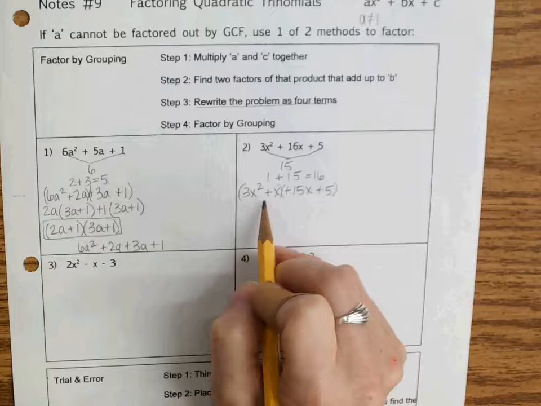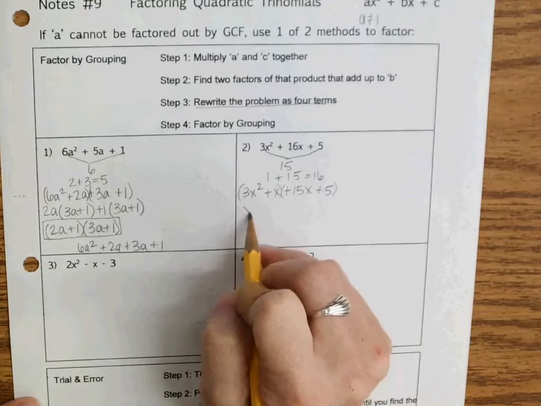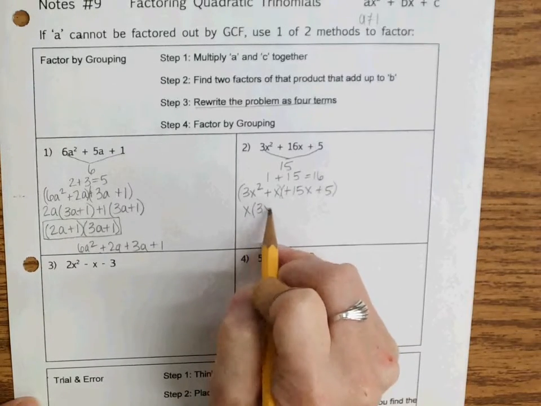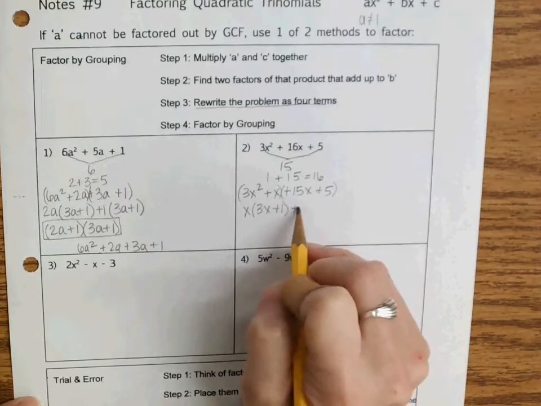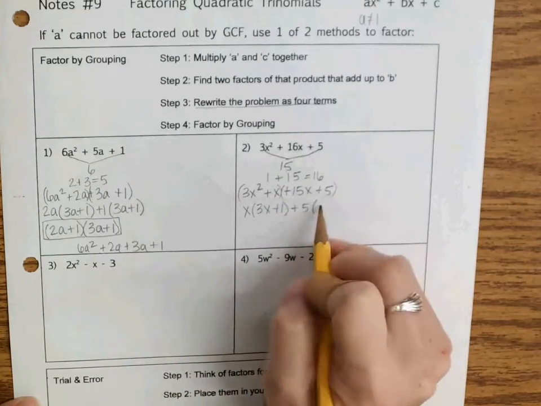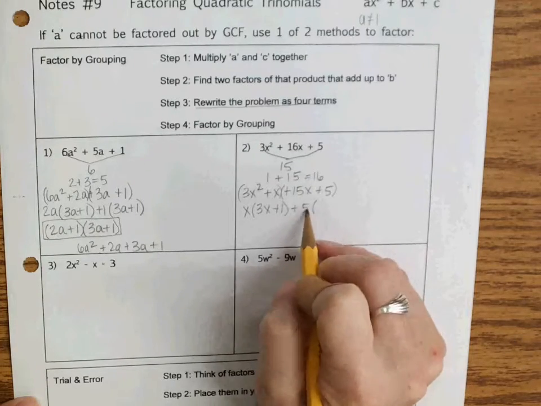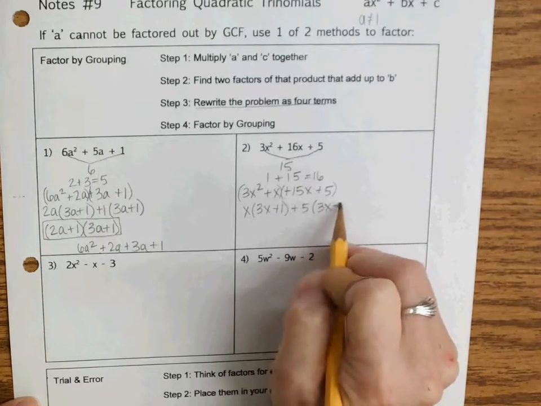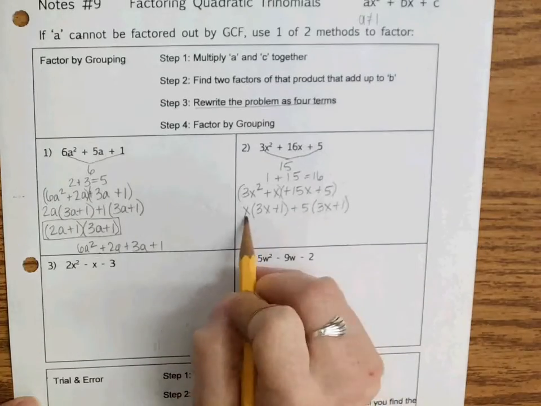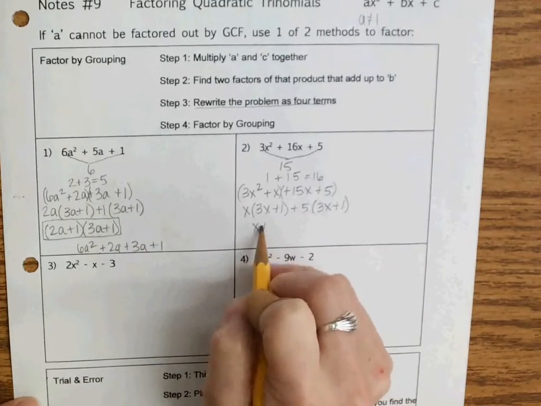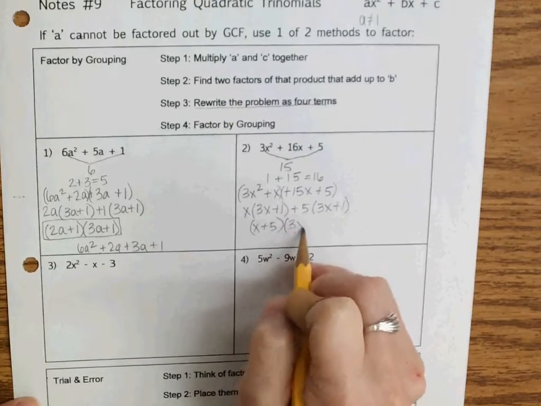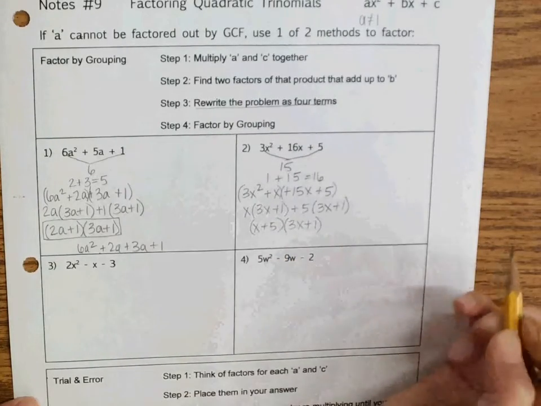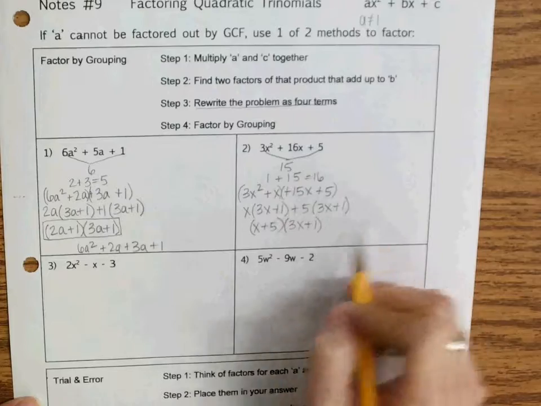So my first set of parentheses, the GCF is x. I factor out an x, then I'm left with 3x plus 1. My second set of parentheses, the GCF is 5. And now when I divide each term by the GCF, I'm left with 3x plus 1. My last step, I'm going to rewrite my GCF as a product or as a factor, and then combine the other one. Now before I go on to my next problem, I'm going to double check this answer.